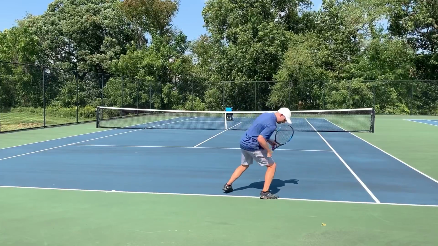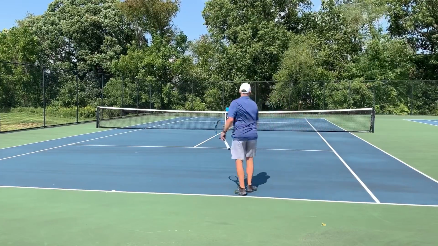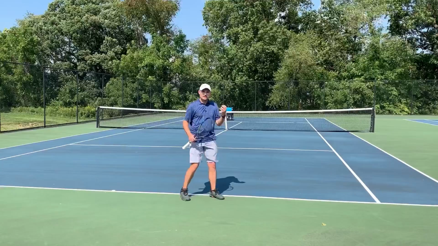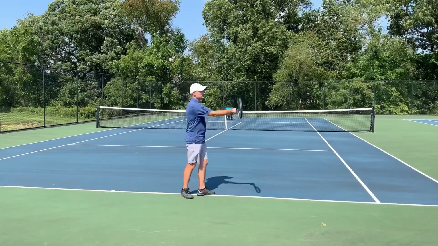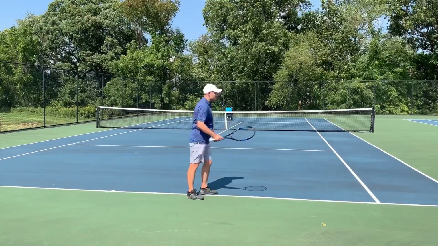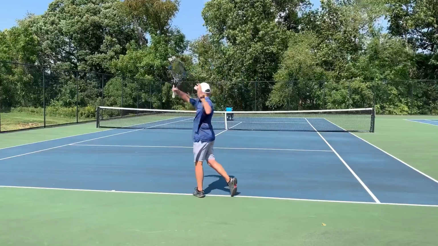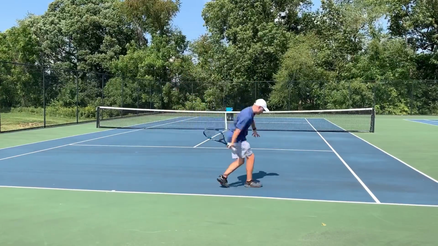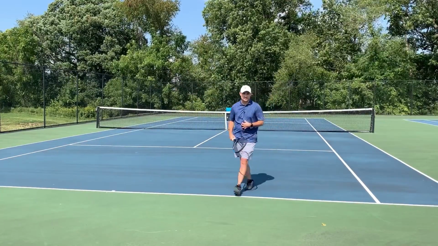That's going to be my anchor. I'm going to bend my knee and I'm really going to push off of that. When you realize that the ball is coming to you and you're going to be contacting it high, it's going to require a lot of body rotation. When the ball is low, you can get away with less body rotation.